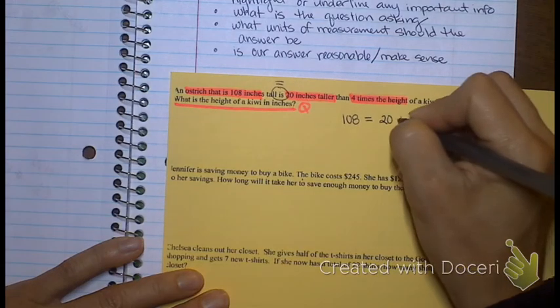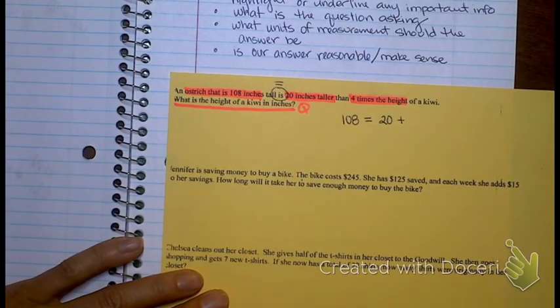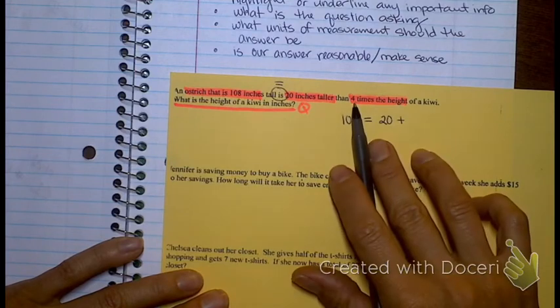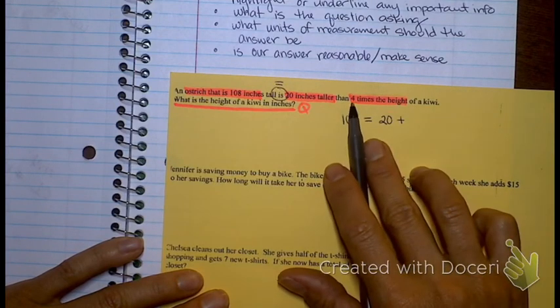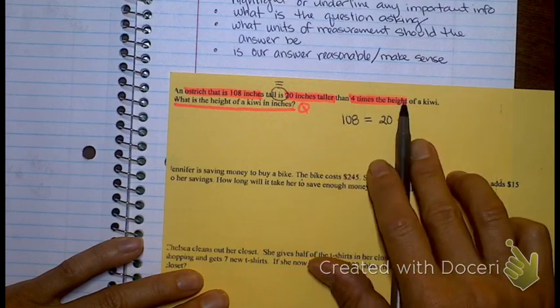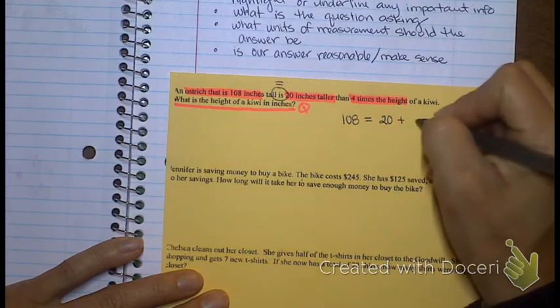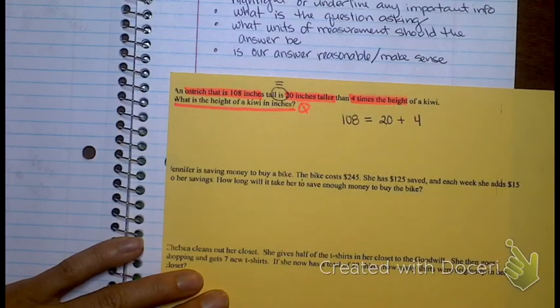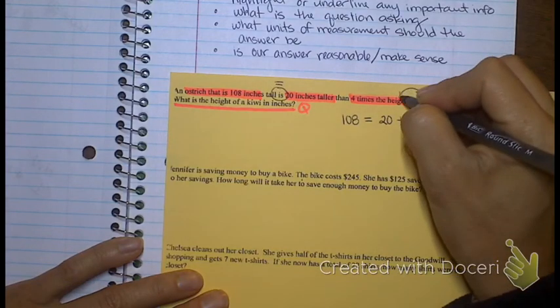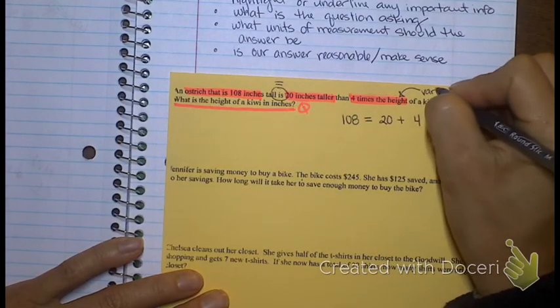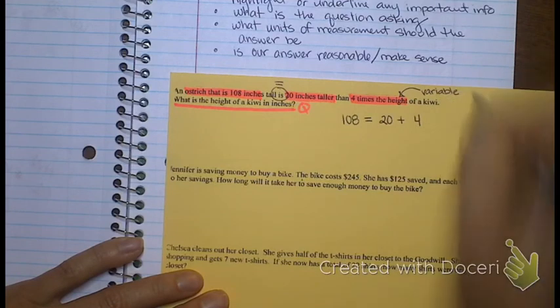Adding, right? 20 inches taller than, so that would be adding. And it's not just taller than the kiwi, it's taller than 4 times the height of the kiwi. So how would I represent that? Do I know the height of the kiwi? No, so that needs to be a variable, right? So I'm going to let this height, this is my unknown information, be the variable.